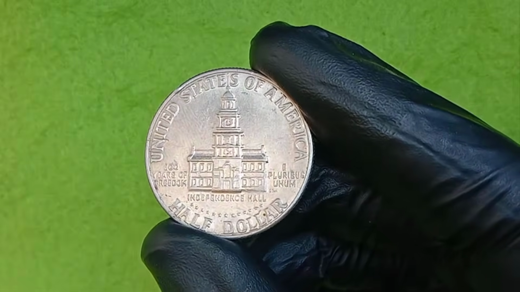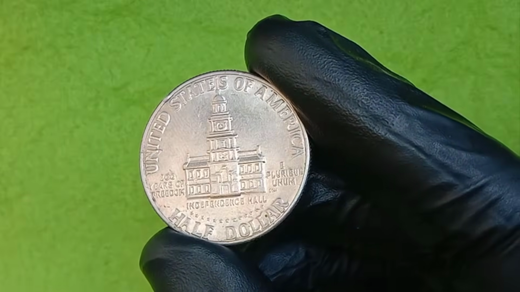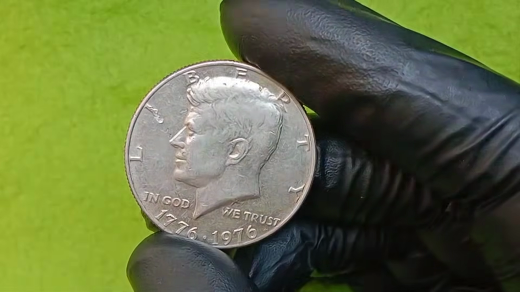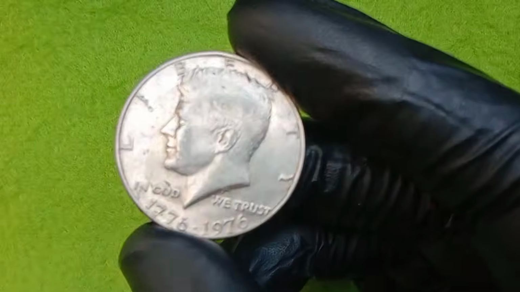All Kennedy half dollars minted during this 2-year period carried the dual date 1776 to 1976. This unique aspect of production adds to the coin's collectibility, as it ensures that every half dollar struck over that span was a bicentennial issue.